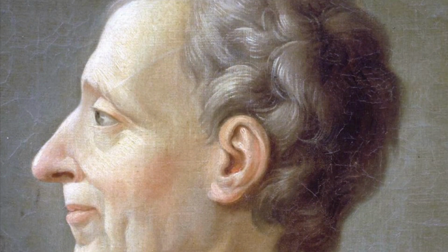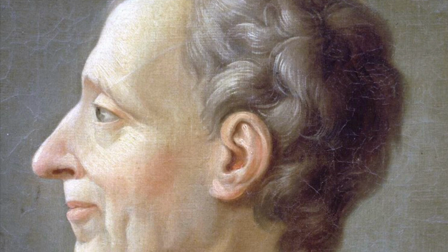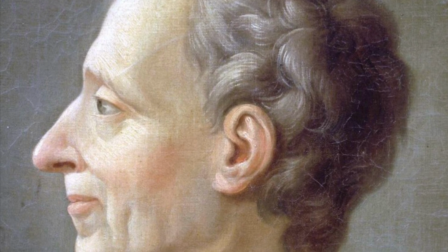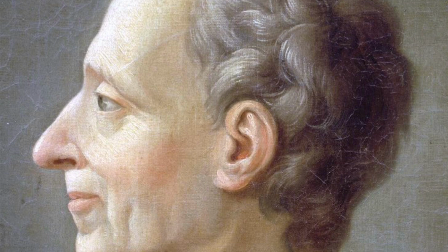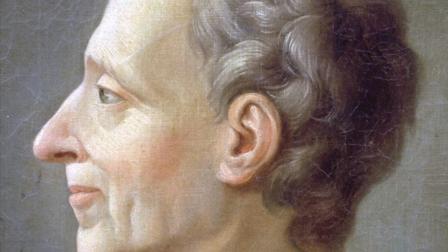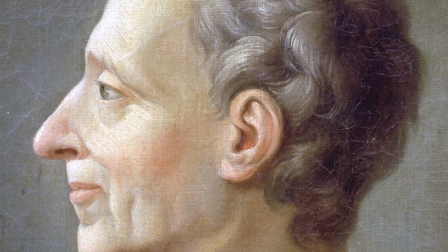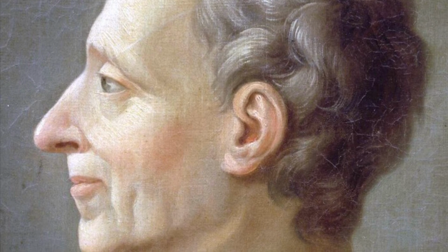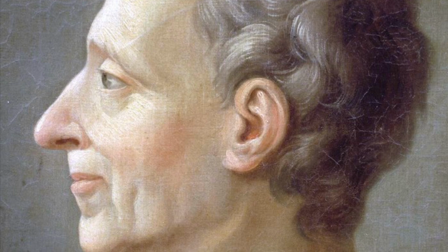Our second philosopher is Montesquieu, who contributed the idea of separation of powers, which we see in Federalist Paper number 51, as well as checks and balances, as well as advocating for the division of government power among legislative, executive, and judicial branches to prevent tyranny. Sound familiar? We'll look at that more in depth in the near future.